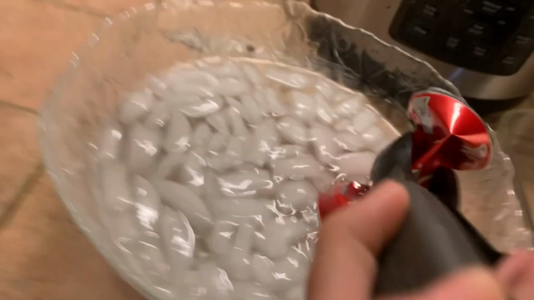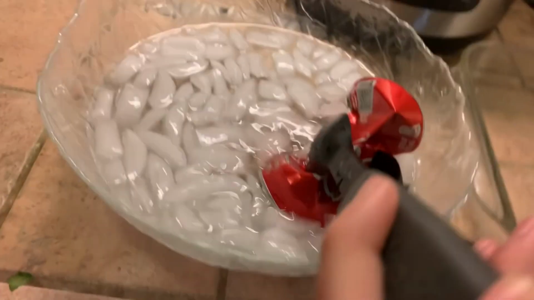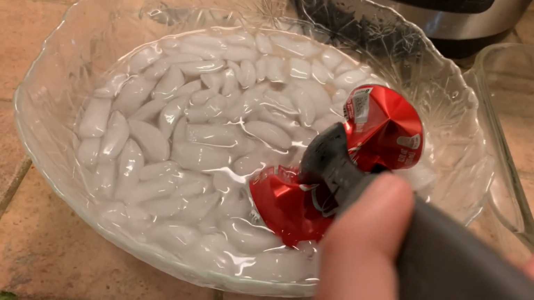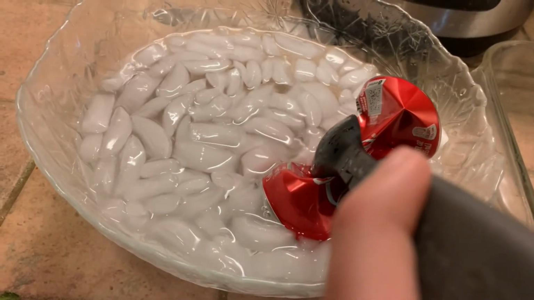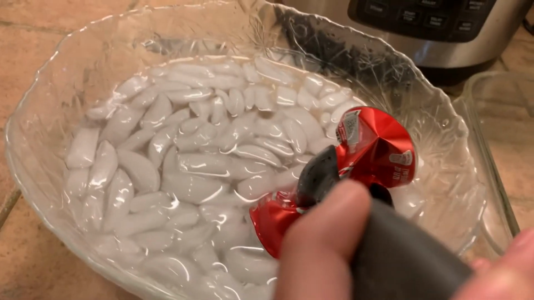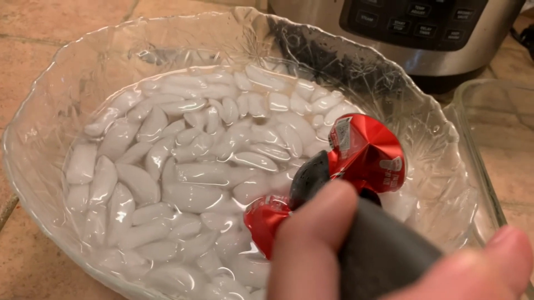After I heated it up for 30 seconds, I grabbed the Coke can with the tongs, placed the lid face down into the cold ice water, and by placing the can upside down in the water, the temperature decreases, causing the pressure and the volume to decrease as well. This causes the can to crush.